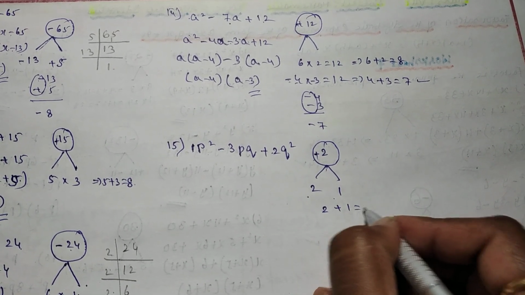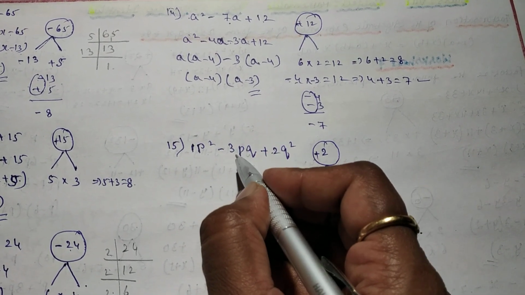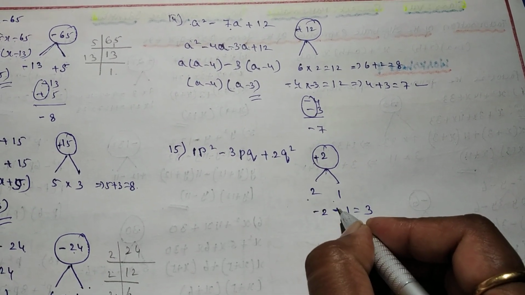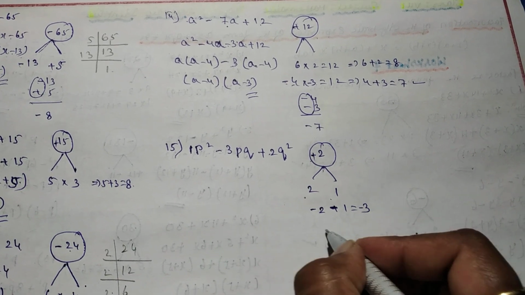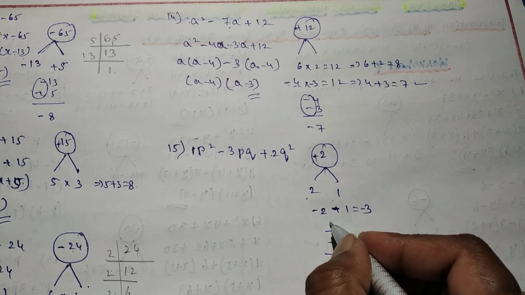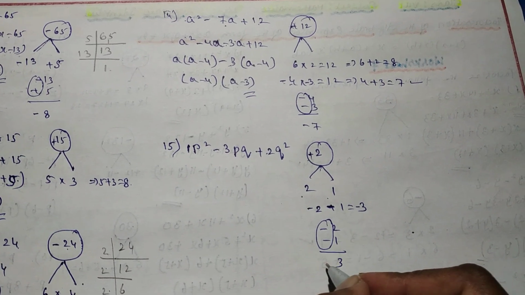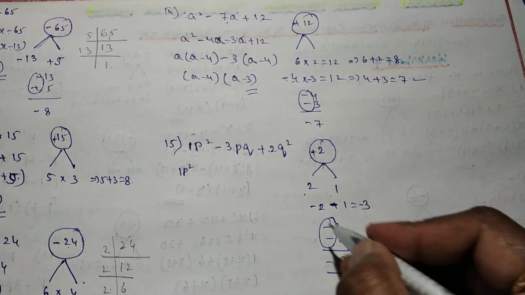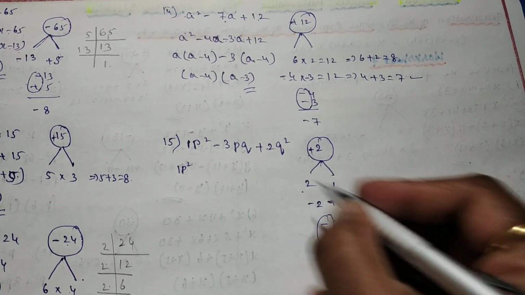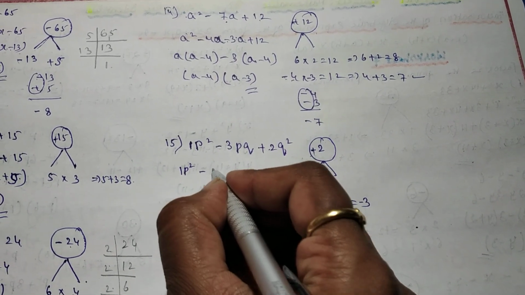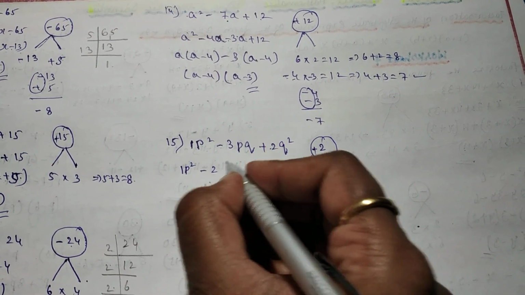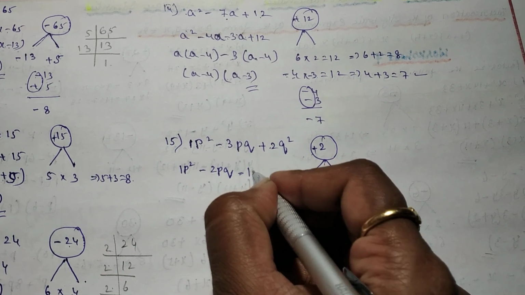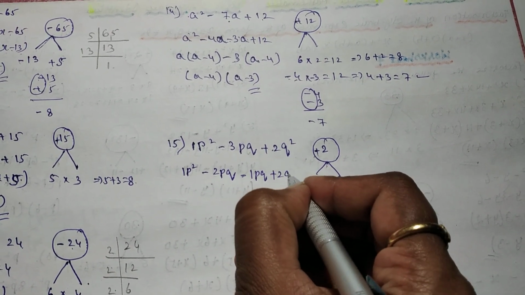2 plus 1 equal to 3. So same 3 I required in the middle term also. But what 3? Minus 3. So minus 2 minus 1 equal to minus 3, because we know that like signs we are going to add the numbers and keep the sign as it is. So 1p square and this minus 3pq, I'm going to write it as minus 2pq. Here we have two variables, so keep the two variables as it is, and minus 1pq plus 2q square.